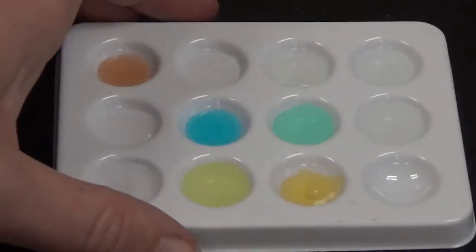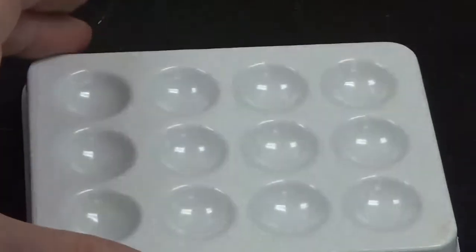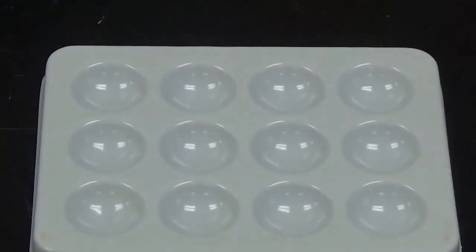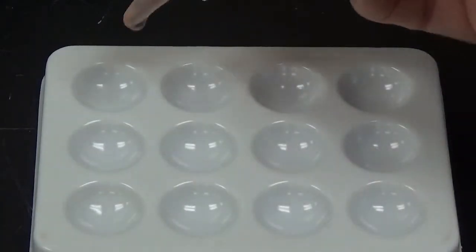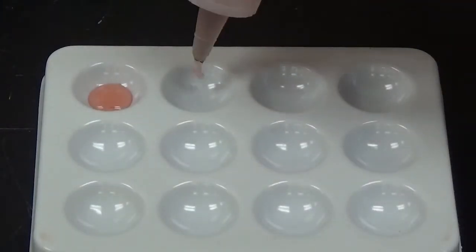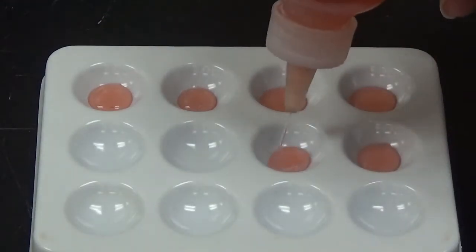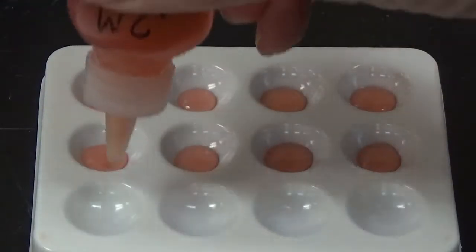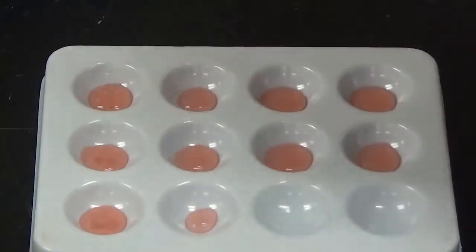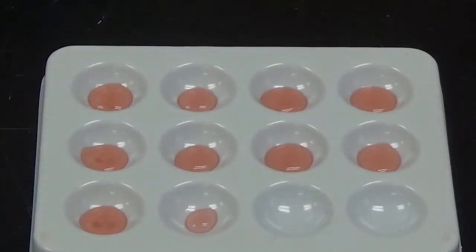Alright, so let's get rid of that tray. Now, we are going to start by adding cobalt chloride to, oops, let me move that tray a little bit, sorry. Cobalt chloride to 9 of the wells. Oops, got a little overzealous there.